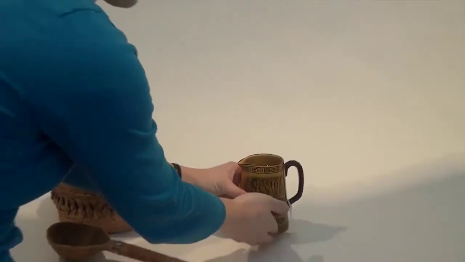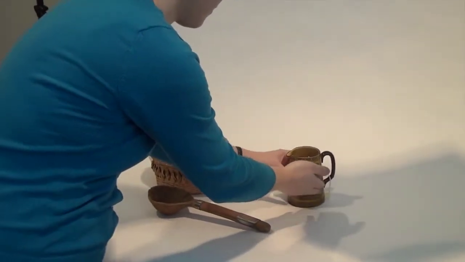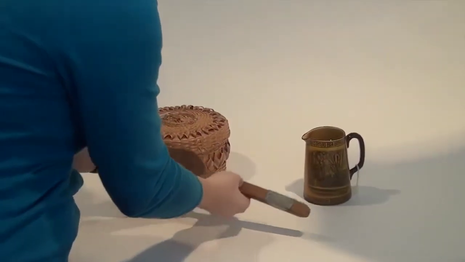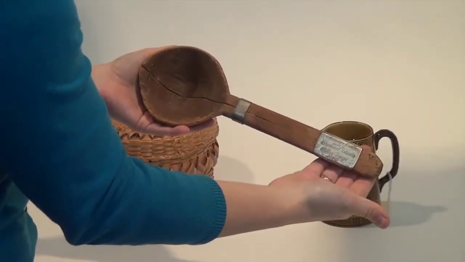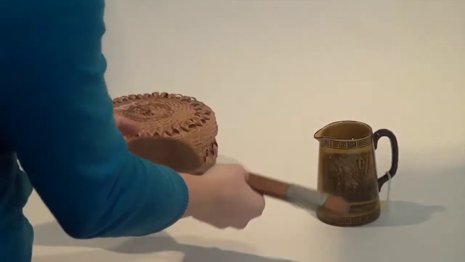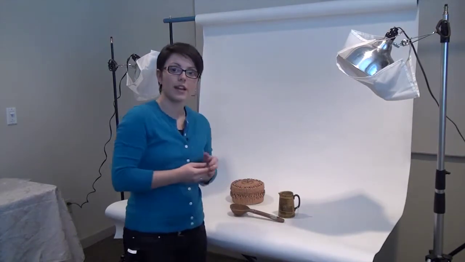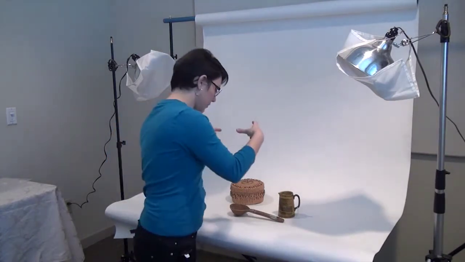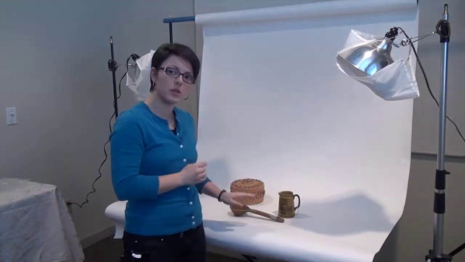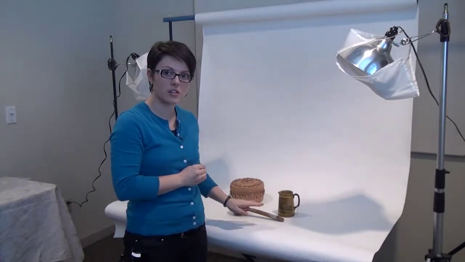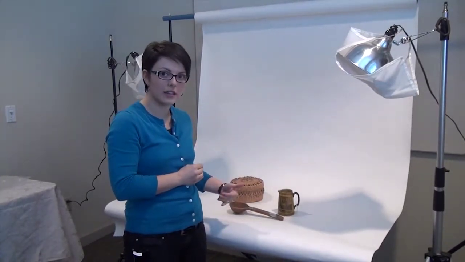This ladle has some identifying information on its handle. This doesn't necessarily mean that we want to compose our shot from the top down, but we do want to make sure that that information on the handle is included in the picture.